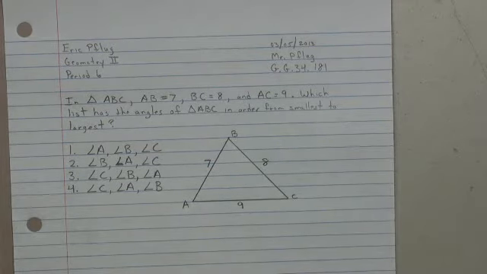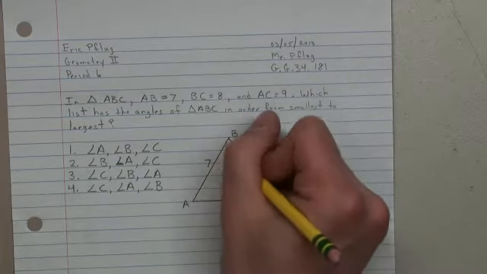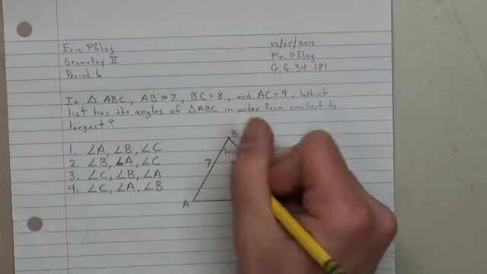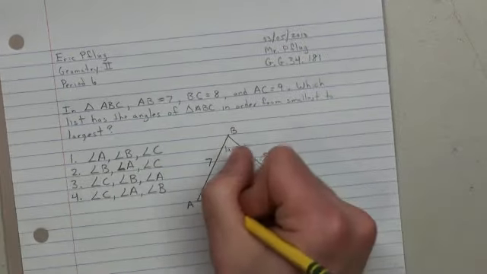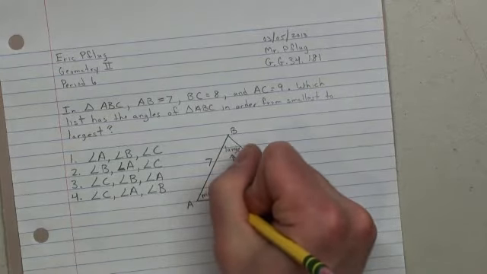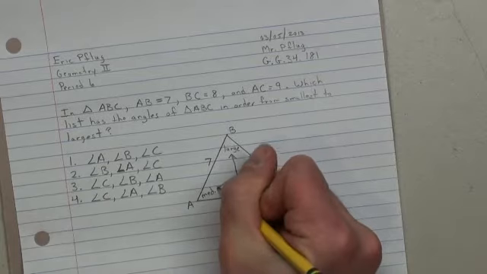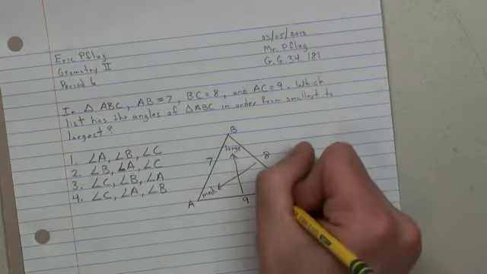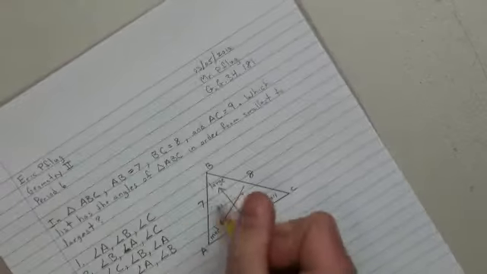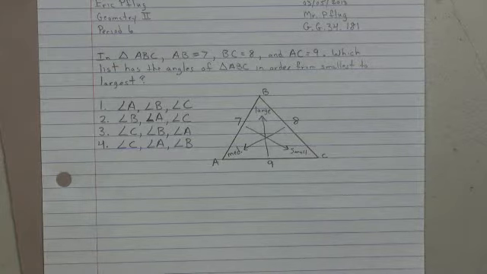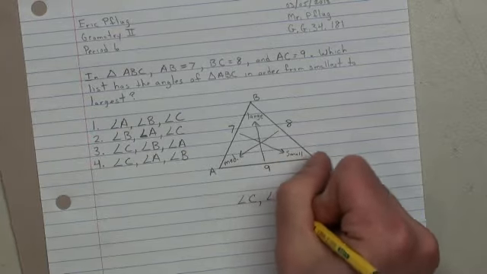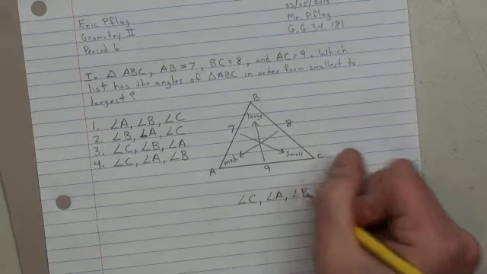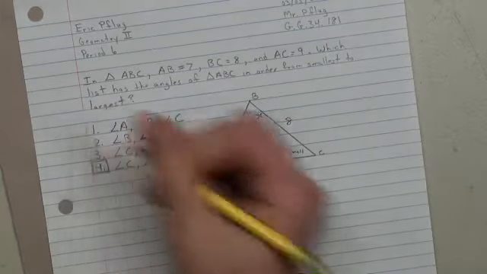Which list has the angles of triangle ABC in order from smallest to largest? So we know that angle B is going to be the large angle because it's across from the large side. We know angle A will be the medium one because it's across from the medium side, and angle C will be the small angle because it's across from the smallest side. So in order from smallest to largest, it would be angle C, angle A, angle B. So that's choice 4.